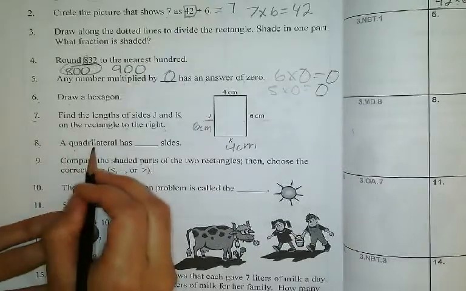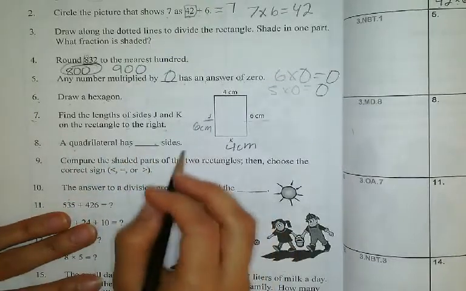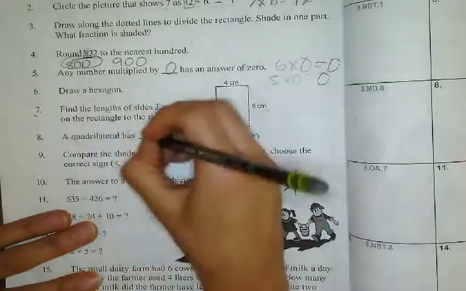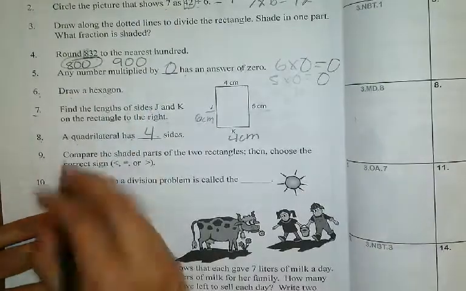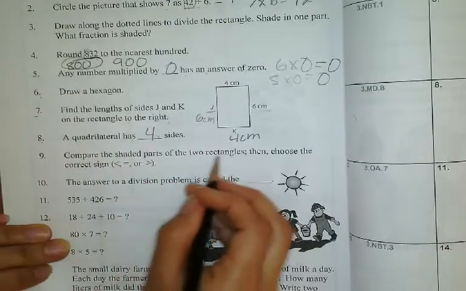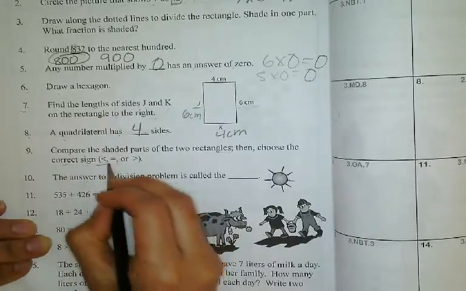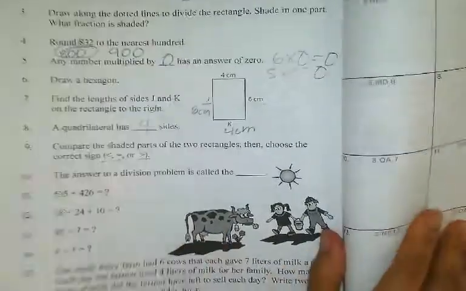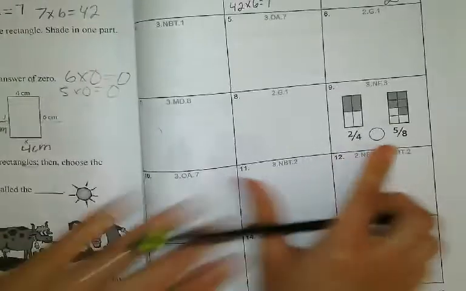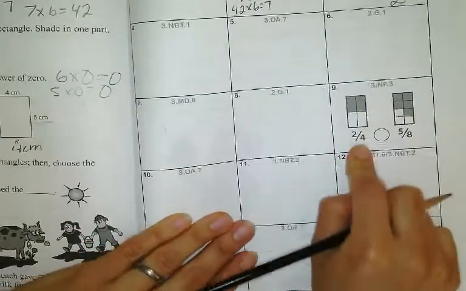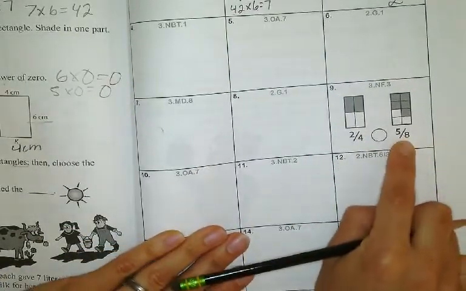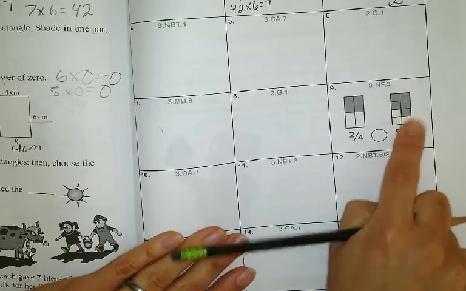8. A quadrilateral has blank sides. I think we remember this from class. There's 4 sides. 9. Compare the shaded parts of the 2 rectangles. Then choose the correct sign. You have less than, equal to, or greater than. So I'm going to look over here. 2/4, 5/8. It looks like 5/8 has more shaded in.